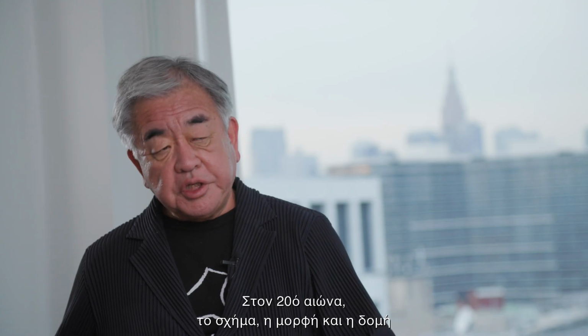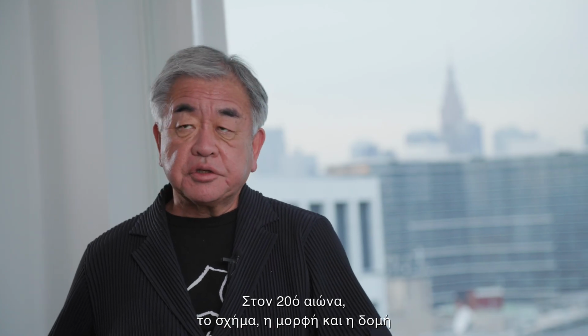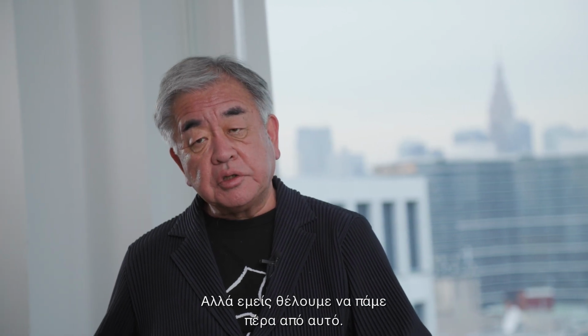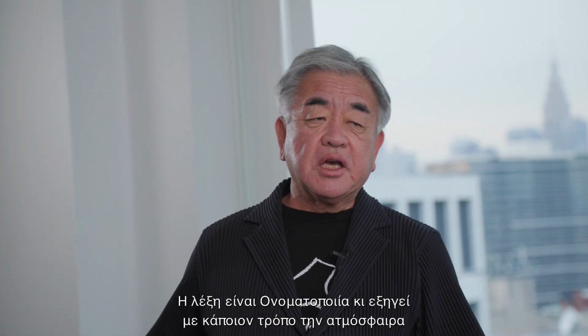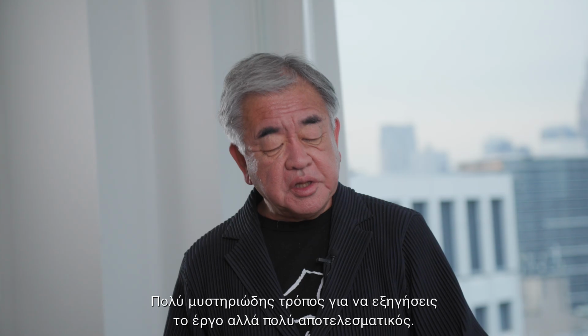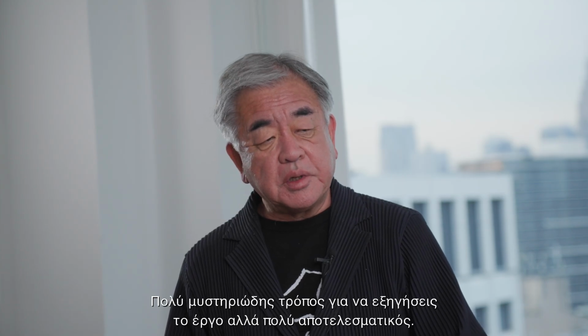Recently we are using onomatopoeia to explain our project, as we want to go beyond the shape. In the 20th century, shape, form and structure were the keywords of architectural design, but we want to go beyond that kind of vocabulary. Onomatopoeia can explain a kind of atmosphere from architectural design. It's a very mysterious way to explain the project, but it is very efficient.